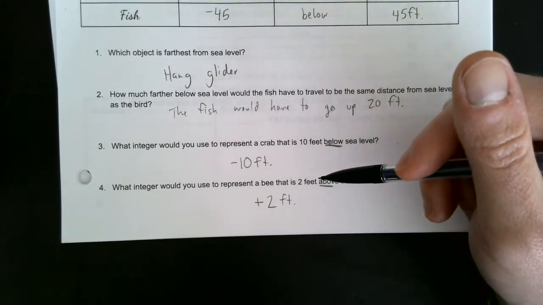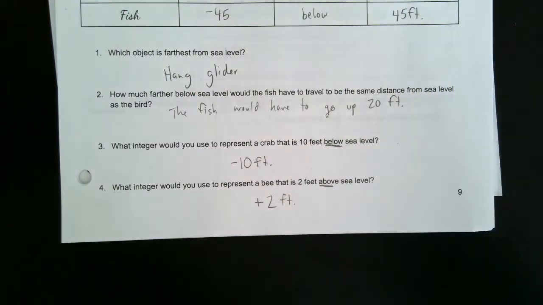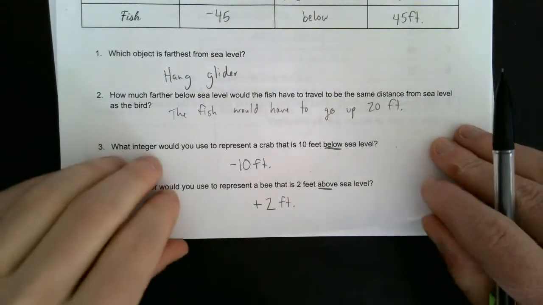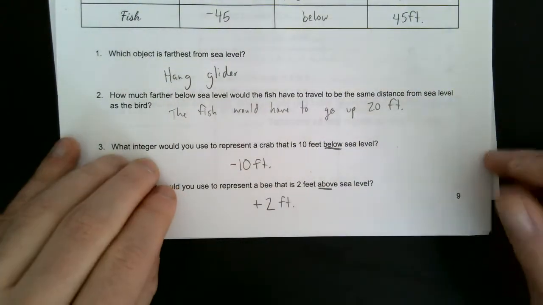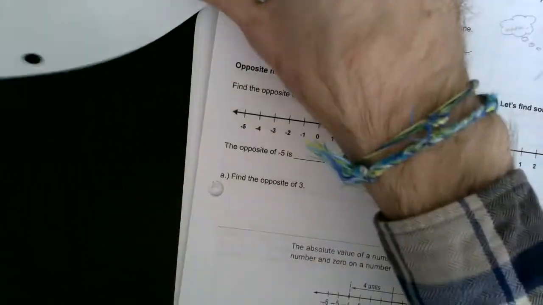All right. It's also asking to represent. So let's talk about distance at all, which is why that can be negative. This one. All right, we'll do one more thing here. We'll wrap it up.